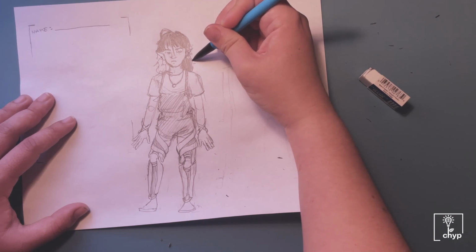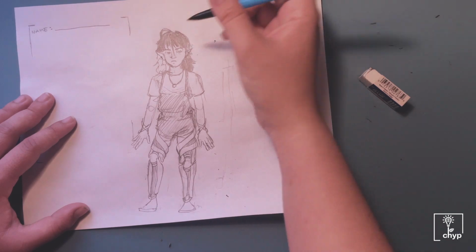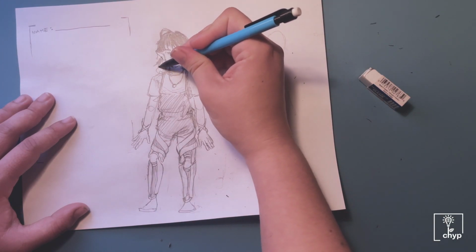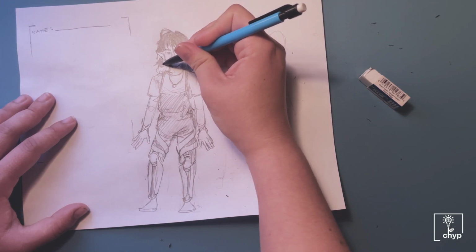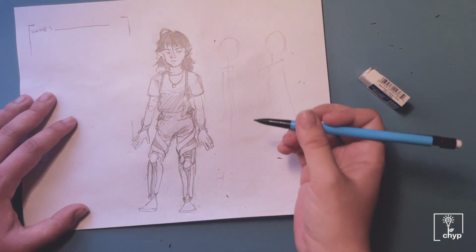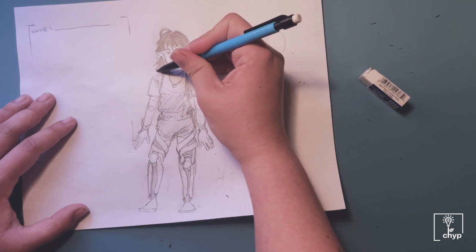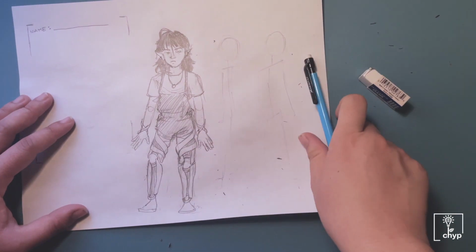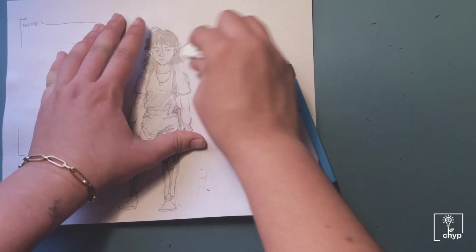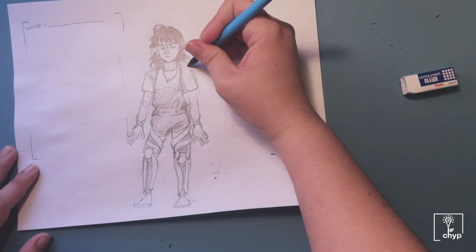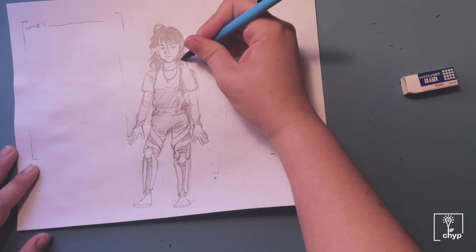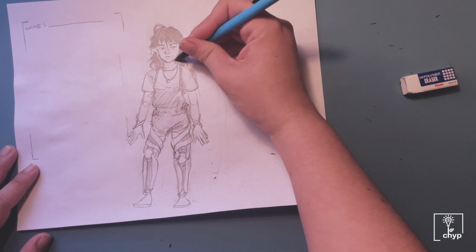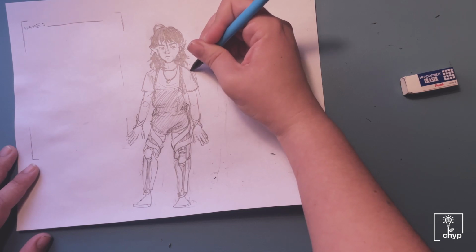I like to just block out the silhouette. I don't really know why. Maybe for me it just feels more like I can play around with the shape instead of worrying too much about adding shinies or details and stuff.